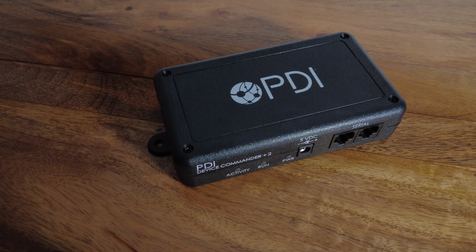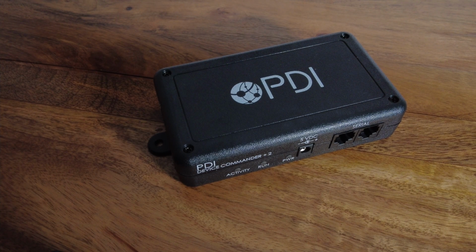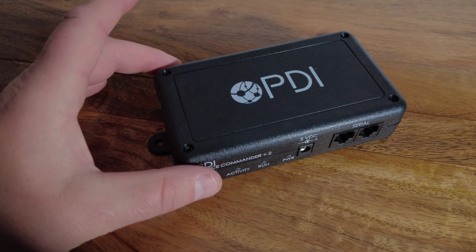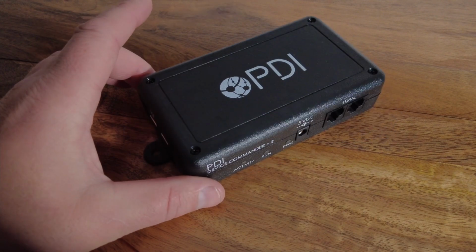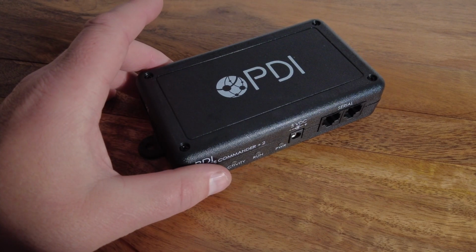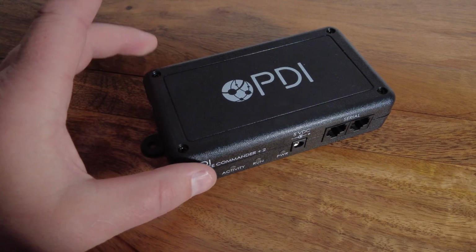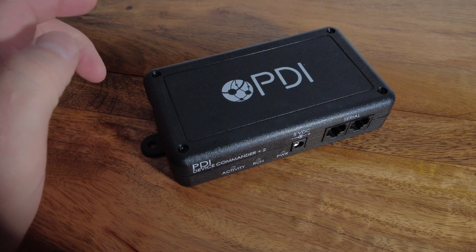Number 1 on my list is the P.T.U Device Commander 2. This is by far the simplest to implement on this list. When you get this device, you're simply going to get the P.T.U Commander itself, a power supply, and all the cables and connectors you need to connect this to just about any tank monitor out there.